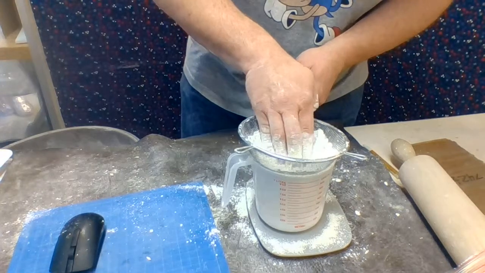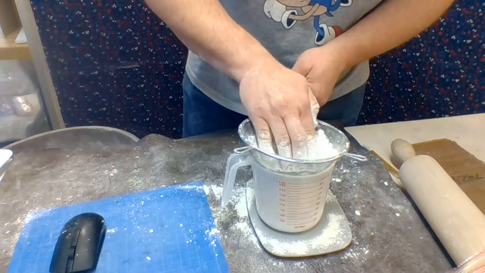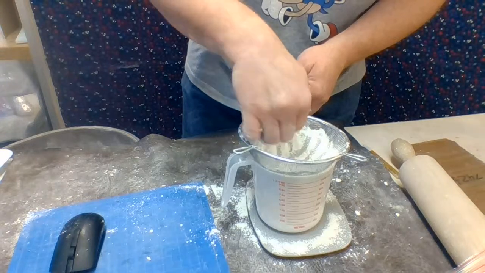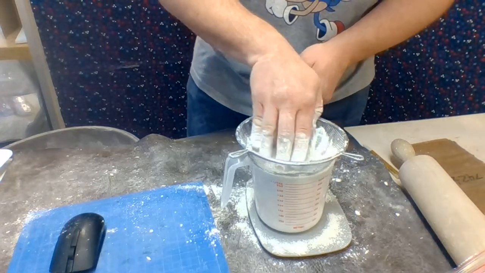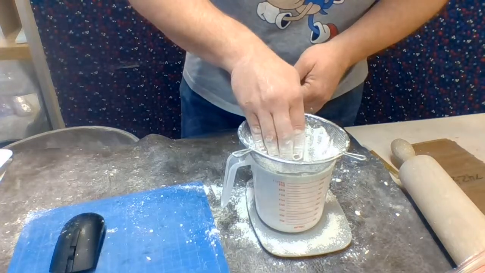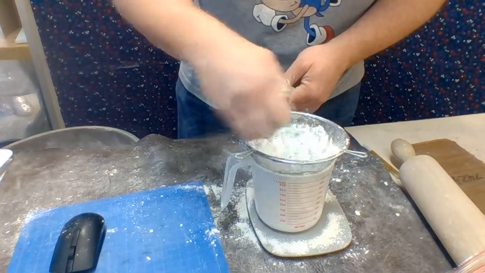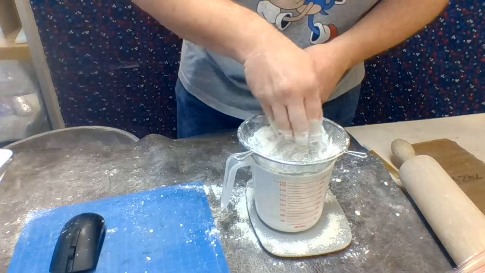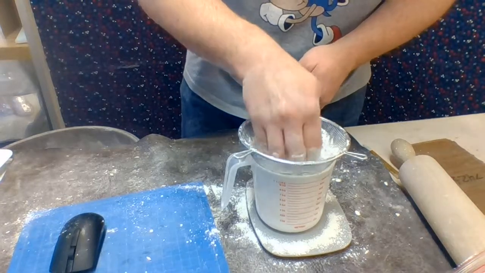But I can feel some of those clumps in there. So those clumps have already reacted to moisture that got into this container, and there's no way to undo that.